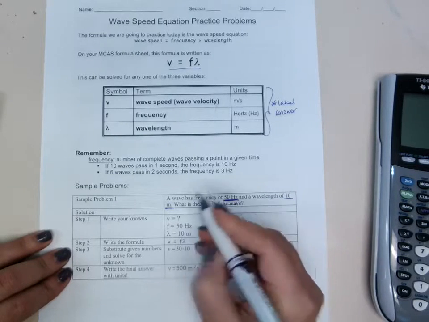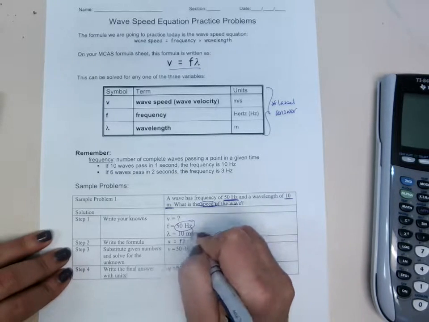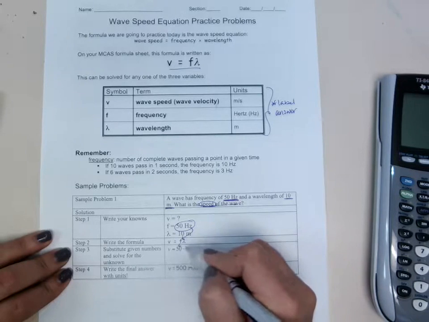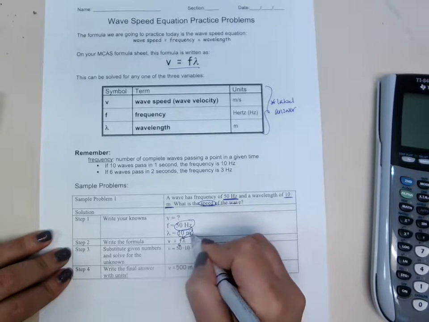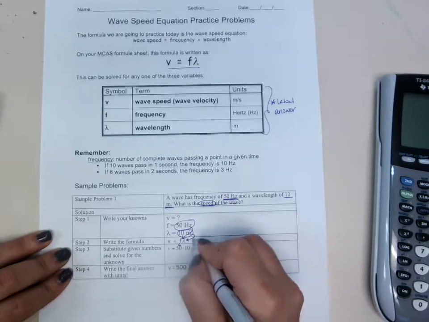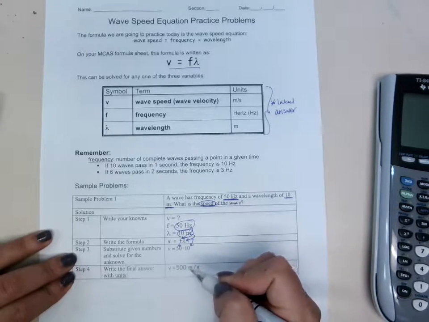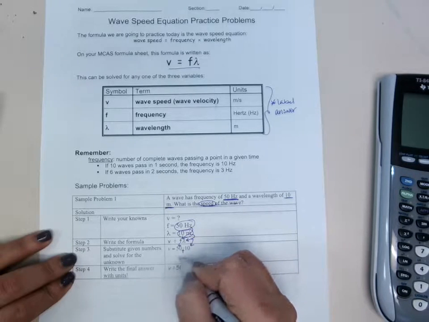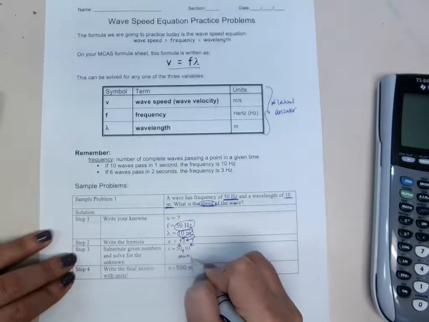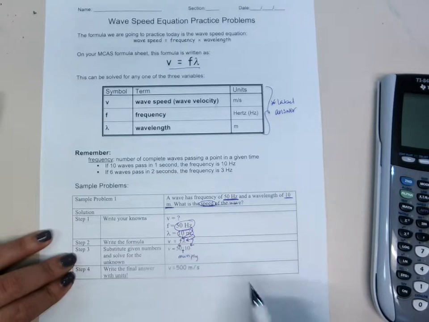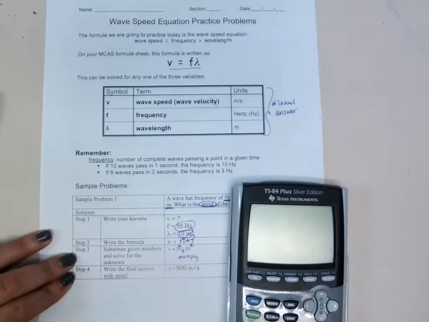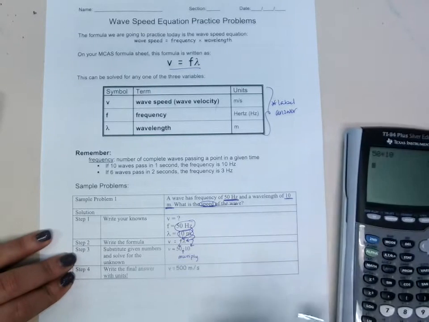So we know that 50 hertz is going to go in for frequency, so that's going to give us the 50 there. And we know that 10 is going to go in for wavelength, and that's going to give us the number there. So whenever we have two variables just next to each other, that means to multiply. So then you're going to multiply the two numbers together, 50 times 10. If we take a look at our calculator, 50 times 10 is going to give you 500. So then that's how we have our wave speed is going to be 500.